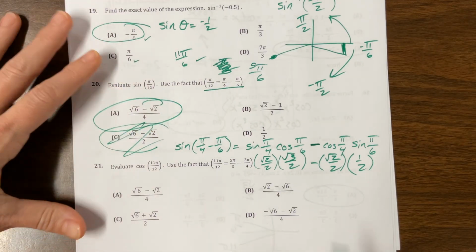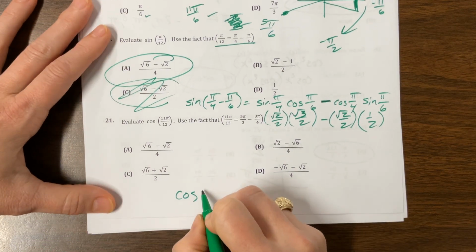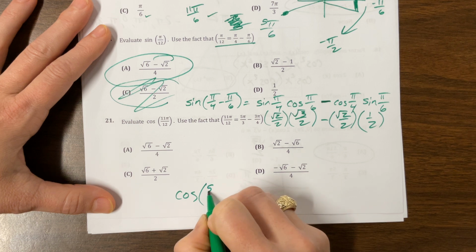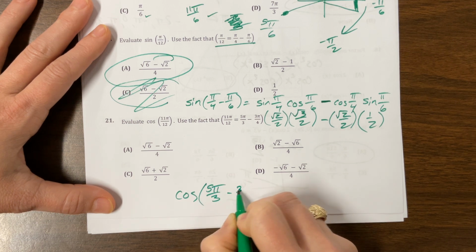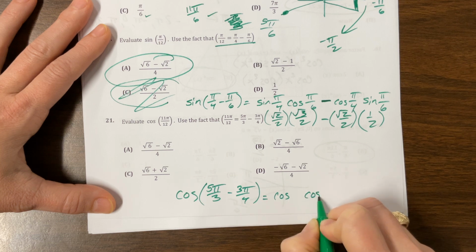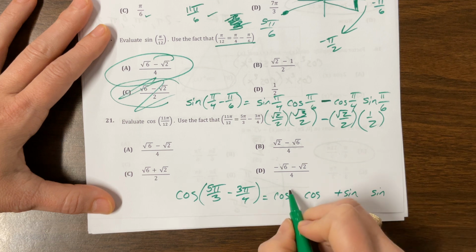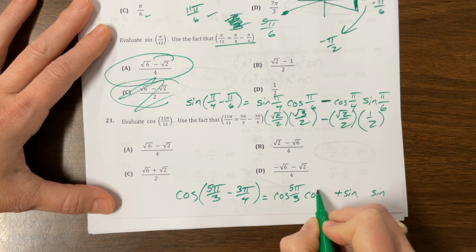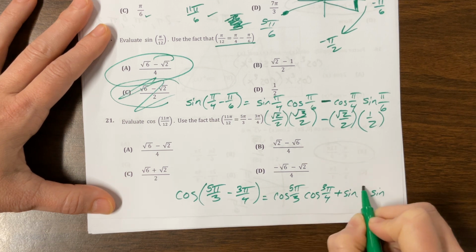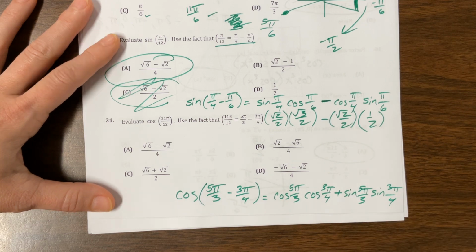Same idea with this one, except the cosine formula. I don't want to work this one, but just remember, cosine of 5 pi over 3 minus 3 pi over 4 is going to be, the cosine one is cosine, cosine, sine, sine with the opposite sign. So it would be something like that. And now we can evaluate it, and I just don't feel like it.